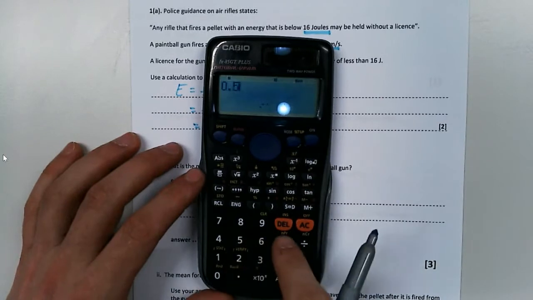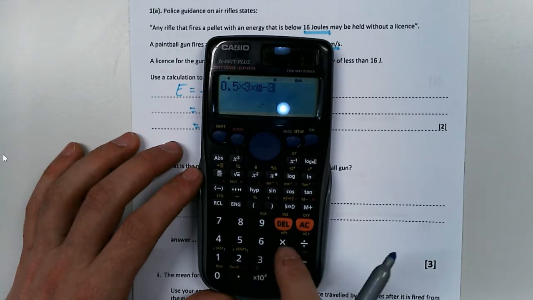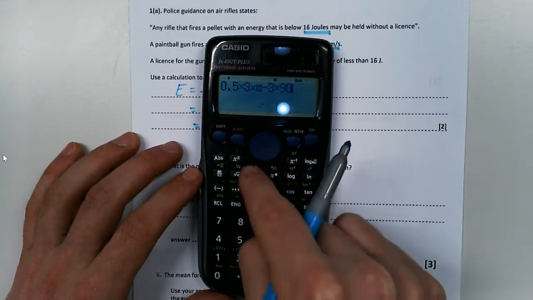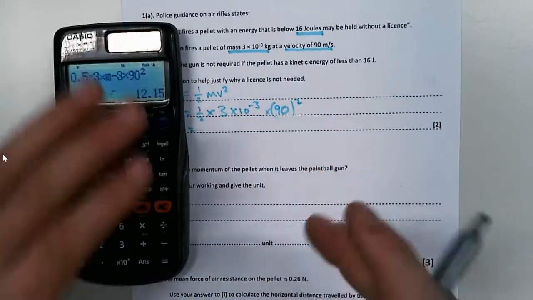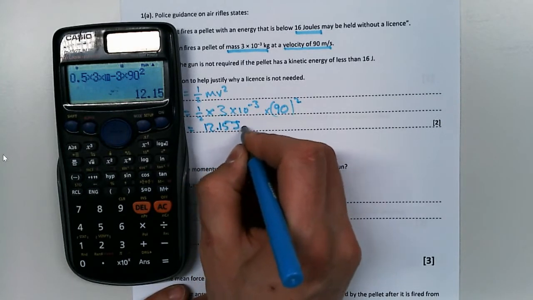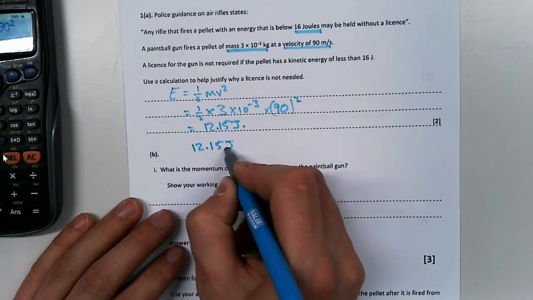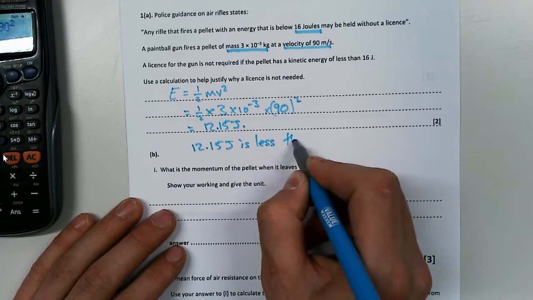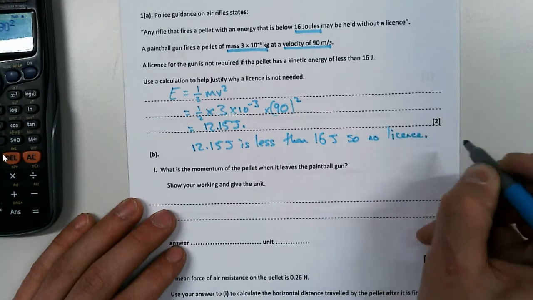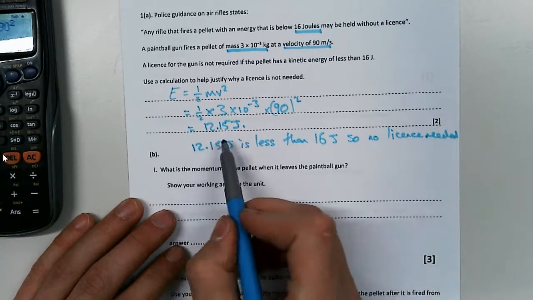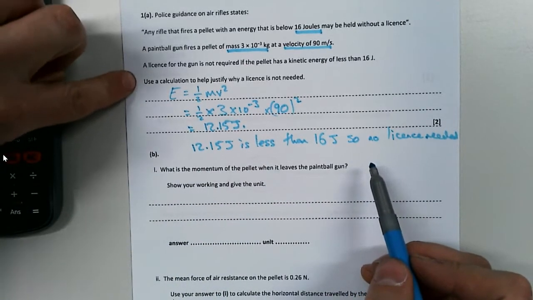So we need to do 0.5 times 3, and then this button for standard form, minus 3 times 90 squared. This gives us 12.15 joules. And then we would say, importantly, 12.15 joules is less than 16 joules, so no license needed. I know this is a really obvious step, but it's really important to put this last one in because that is what the question is asking.